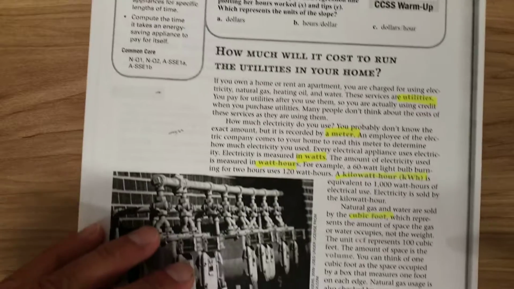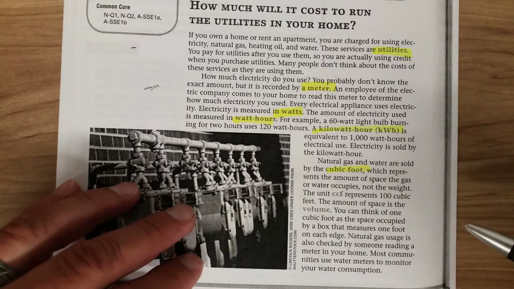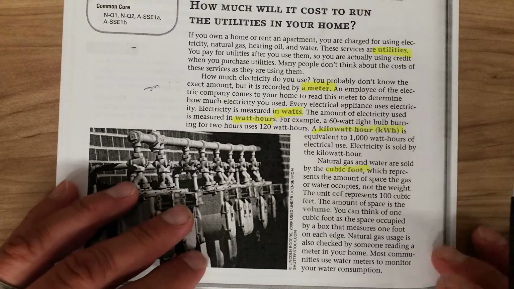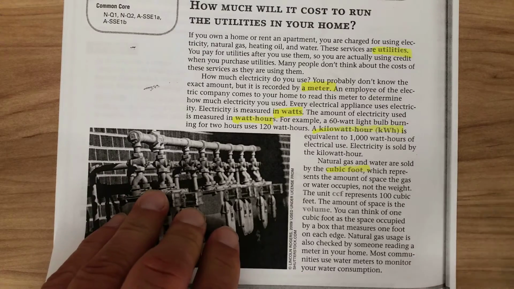Gas and water are also utilities that you're going to be paying for, and they are measured by the cubic foot. It represents the amount of space the gas or water occupies, not the weight.